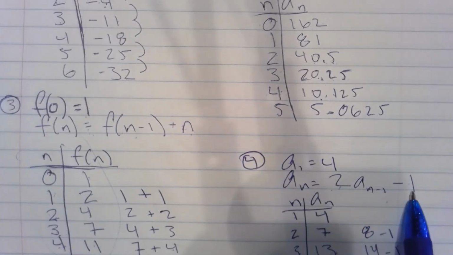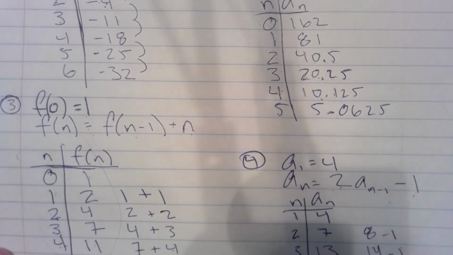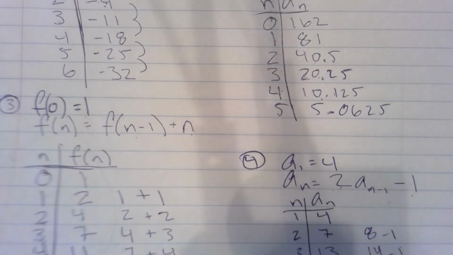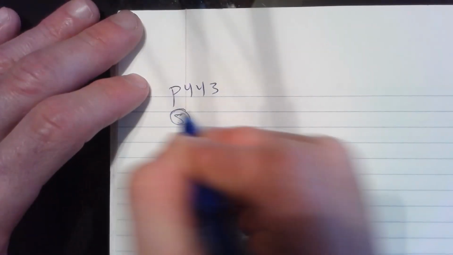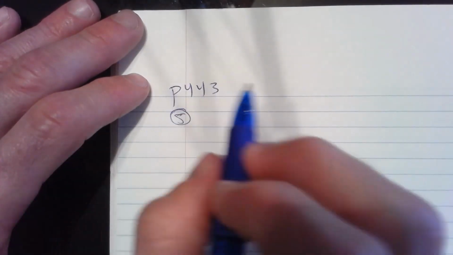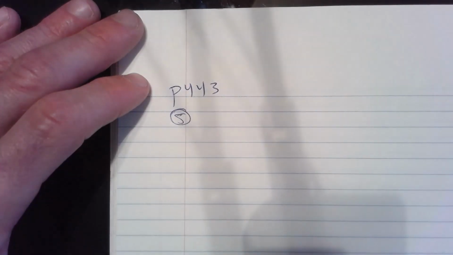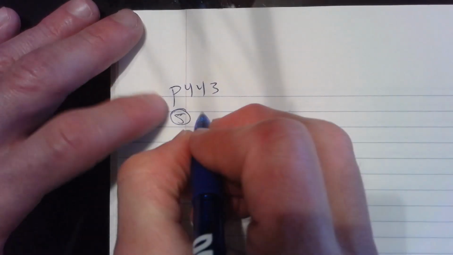Okay? Alright, so let's see if we can come up with a recursive rule for a sequence. That is page 443. And we're going to start with number 5. This is going to take a lot of thought, a lot of practice. It's not easy, a lot of guessing and checking. We just need to write a recursive rule. That means we need a first term, and then we need to identify a pattern.